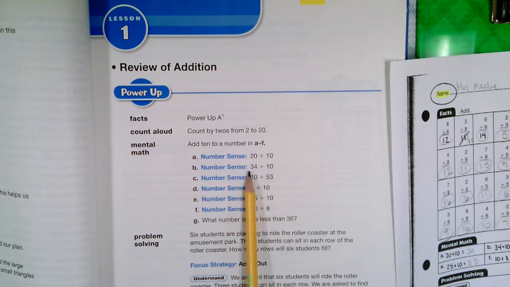34 plus 10, take the 3, bump it up 1, is 44. 10 plus 53, well, take the 5, bump it up to a 6, is 63. 5 plus 10 is 15. 25 plus 10, let's take that 2, bump it up to a 3, and we get 35. And 10 plus 8 is 18. G says, what number is 1 less than 36? Well, 36 minus 1 is 35, so I'd write 35.